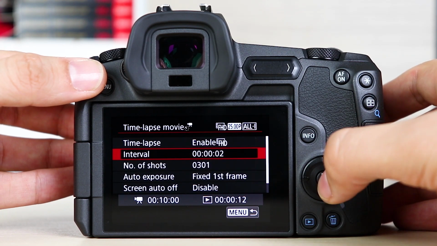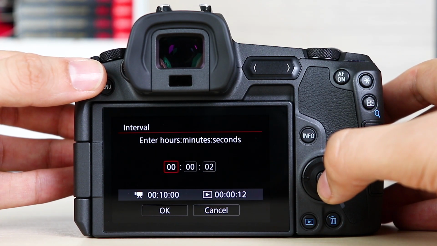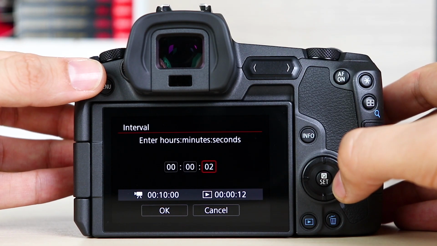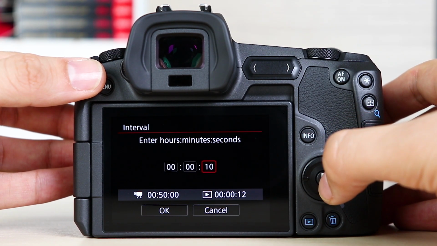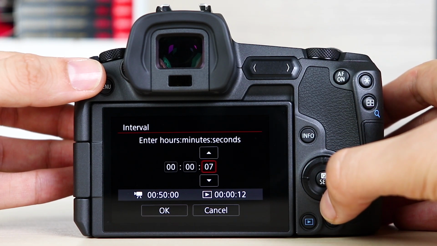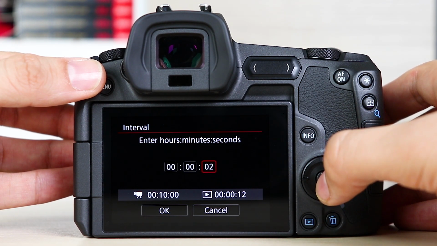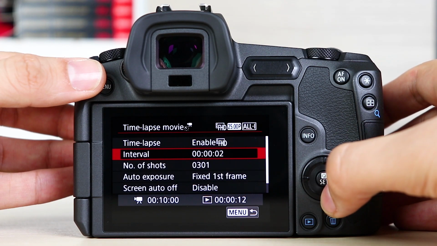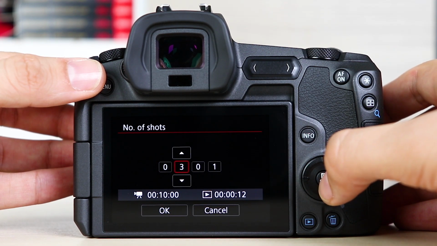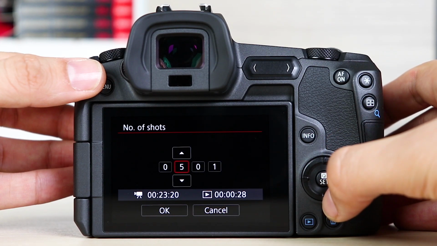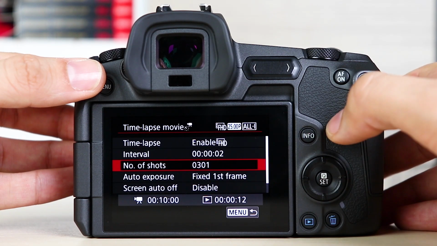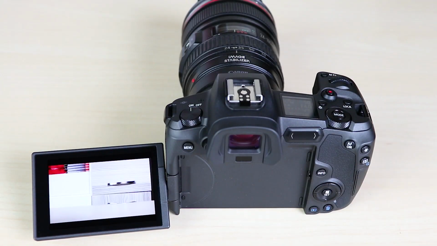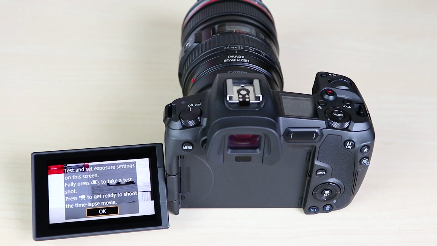From the interval section, you can set how long to wait between photos. As you can see at the bottom, changing these settings will only change your total waiting time. The video duration doesn't change. Then select the total number of frames to be taken. The changes you make here change both the total time and the video duration. Take a frame before starting the timelapse. This allows you to control the exposure settings.